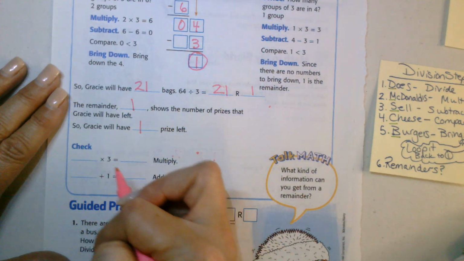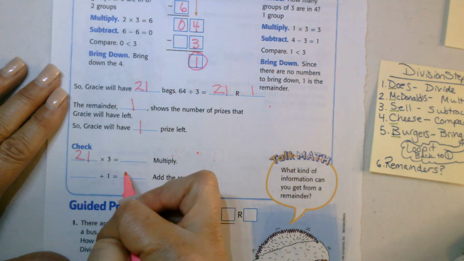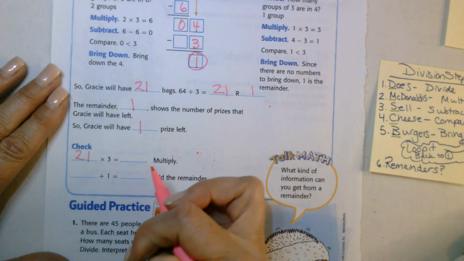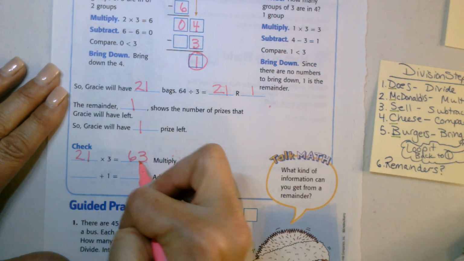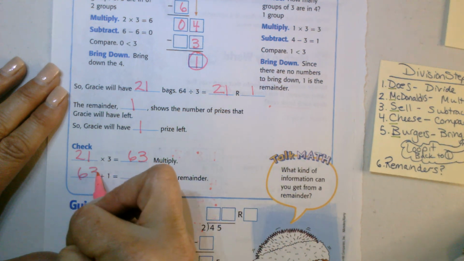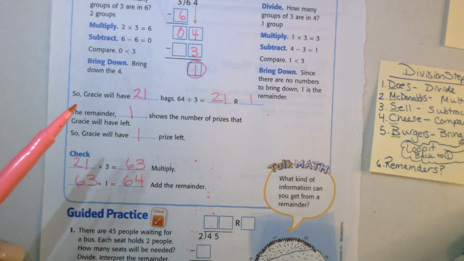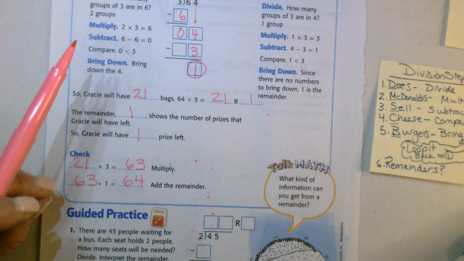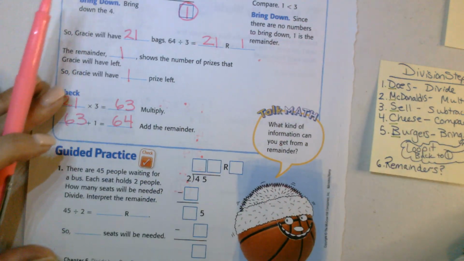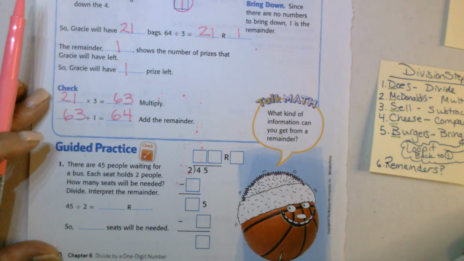So to check my answer, I'm going to do 21 times 3. 21 times 3 is 63. And 63 plus my remainder is 64. That's what I started with. That's what I end up with. And that's good to go. Make sure that you're thinking about all of this as you do your word problems.